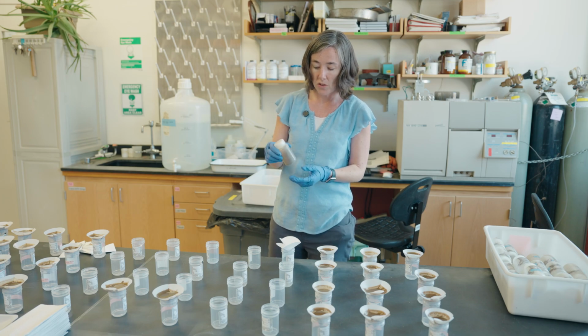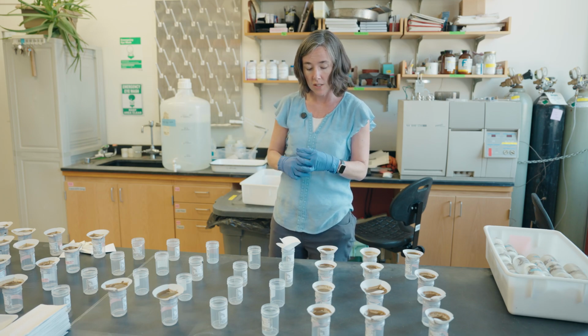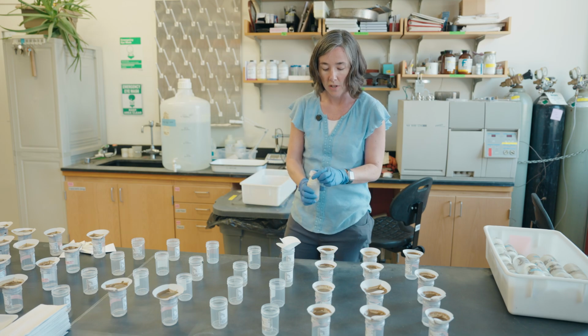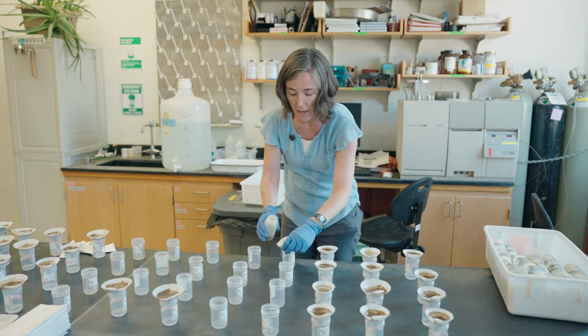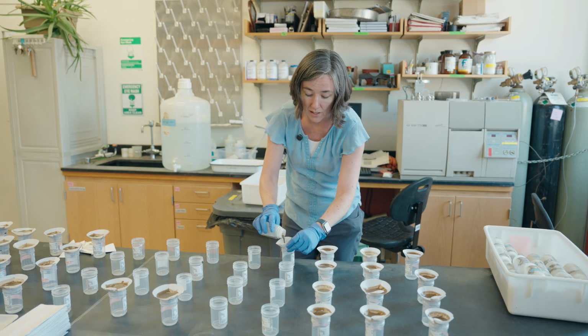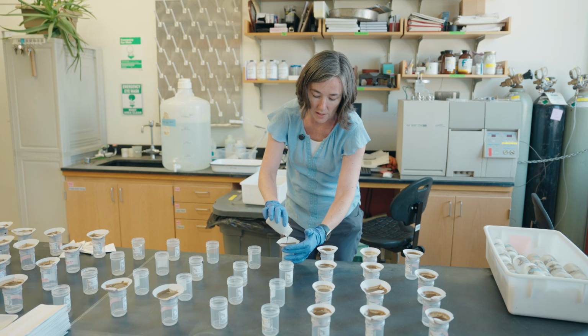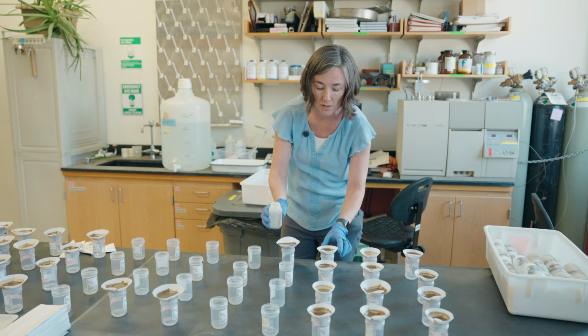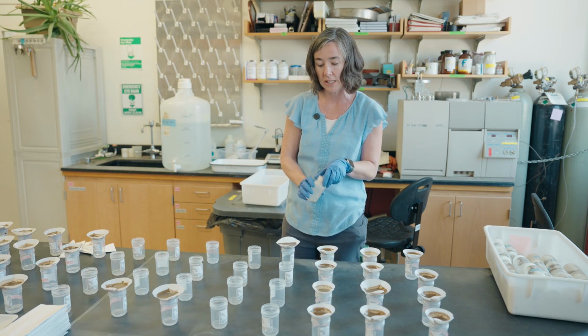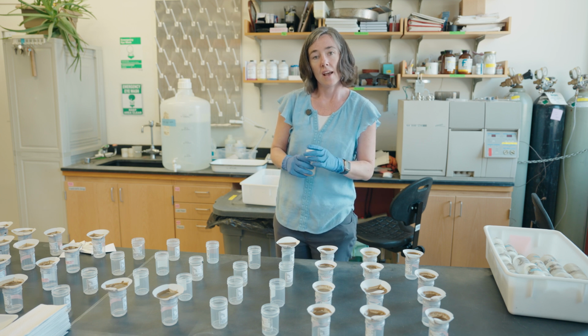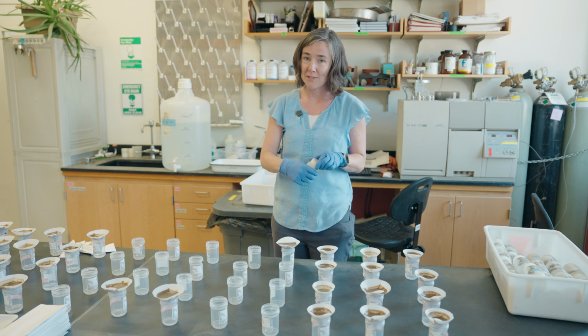And then after those nutrients are released, we can filter the sample and analyze the resultant extract for the amount of dissolved nitrogen, phosphorus, calcium, and other nutrients in the soil to determine whether the fertility is what it should be for a productive system.